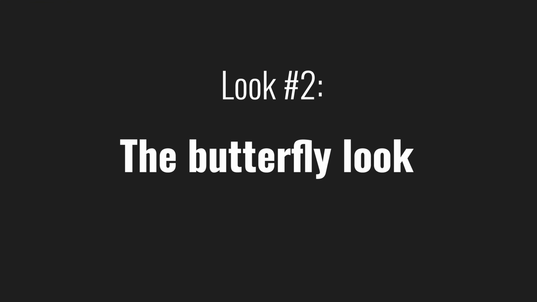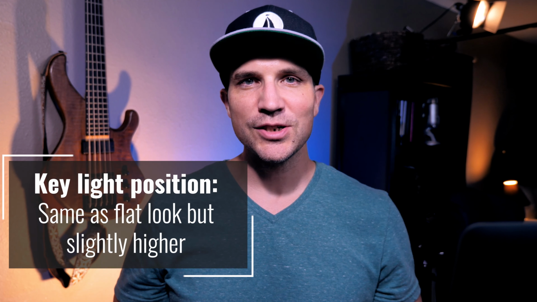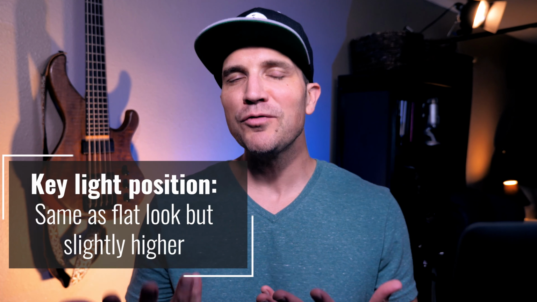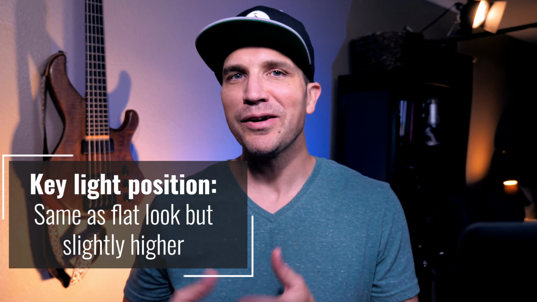Next is the butterfly look. The butterfly look is similar to the flat look, except the key light is positioned slightly higher so that it creates a shadow below the nose that kind of looks like a butterfly. Like the flat look, this one works well for informational content, but looks a bit more professional and adds just a little bit more depth. If you're wanting to stay in the informational space and are choosing between the flat look and the butterfly look, I'd go with the butterfly look. Not only does it look a little bit more professional, but it's called the butterfly look.